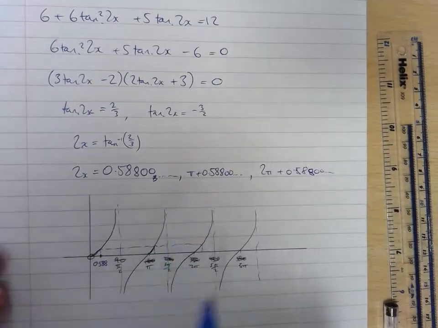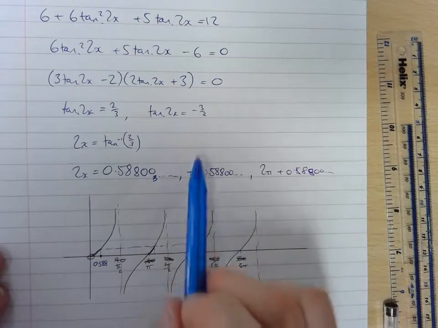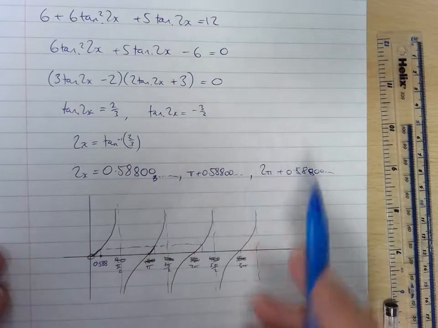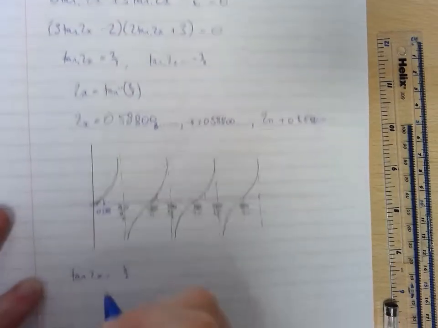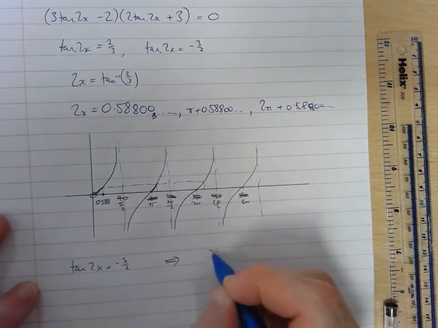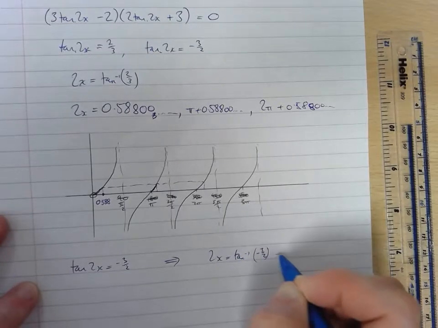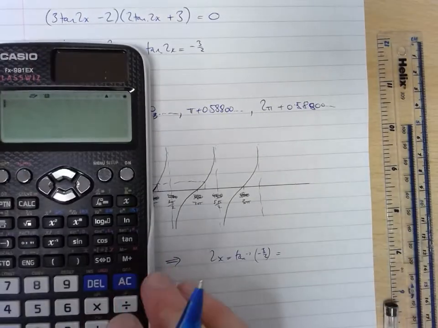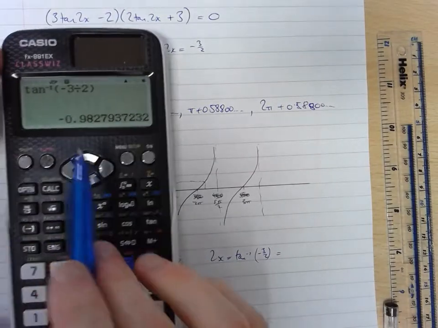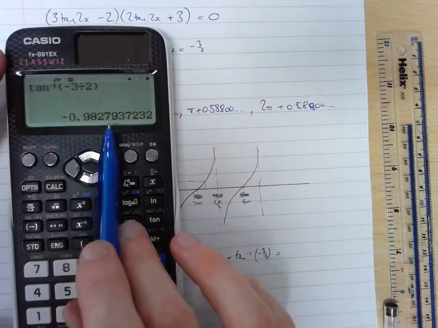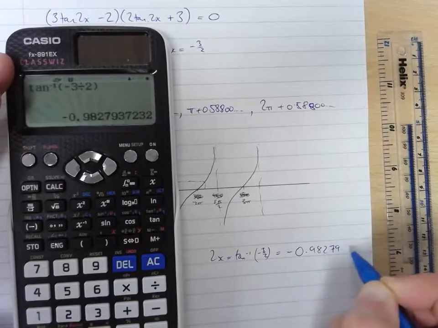Now, let's not forget the other equation that we generated here. Tan 2x equals minus 3 over 2. So from that one, 2x is going to be inverse tan of minus 3 over 2. So minus 0.98279, etc.